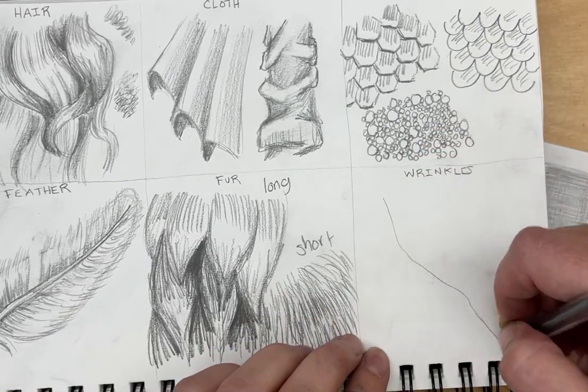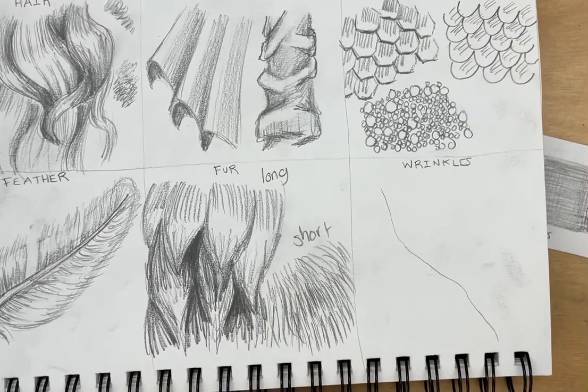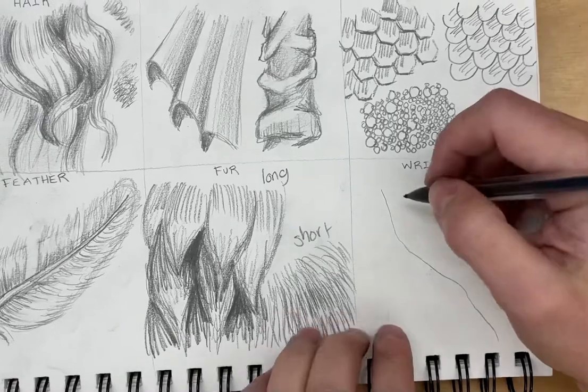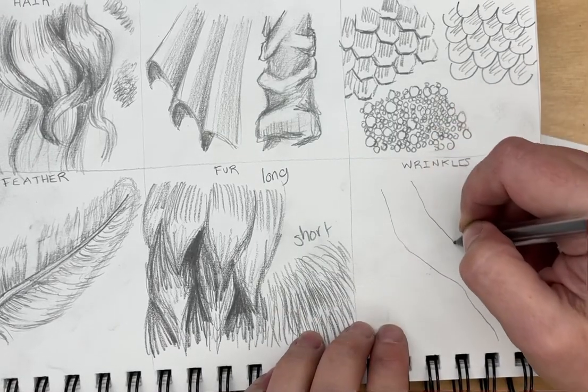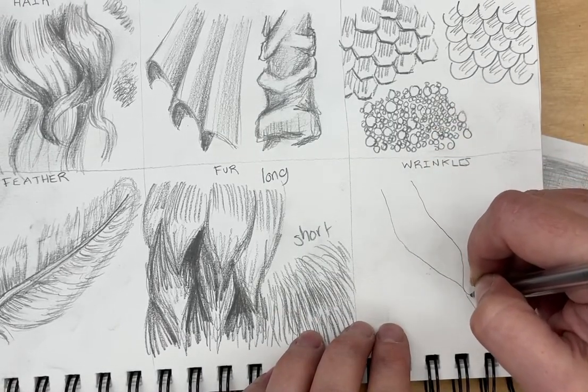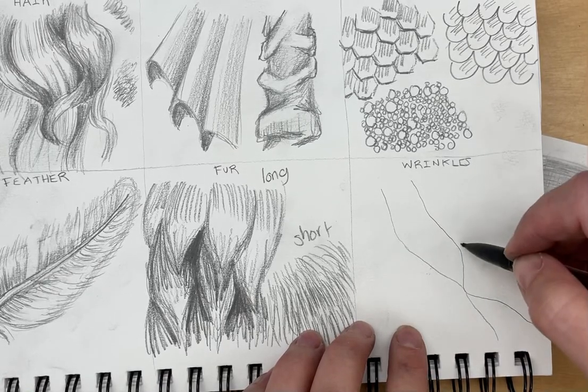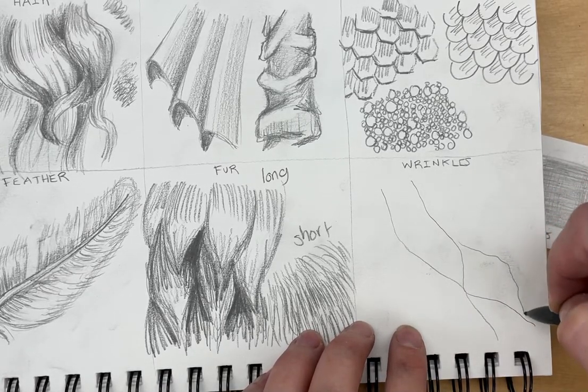So just start with a single line. It's an organic line, doesn't have to be exactly the same as mine. And then another line that maybe comes in to touch it and comes back out. And then this shape becomes something.